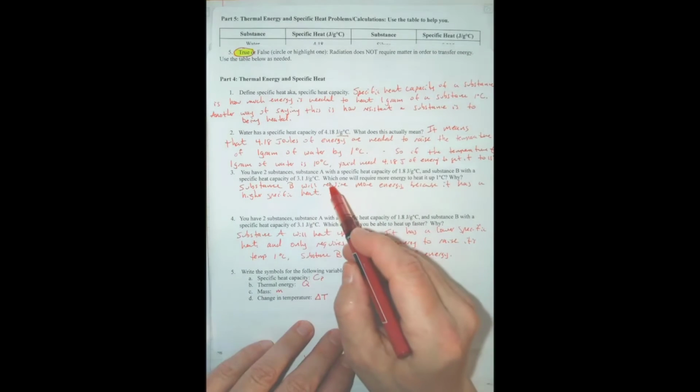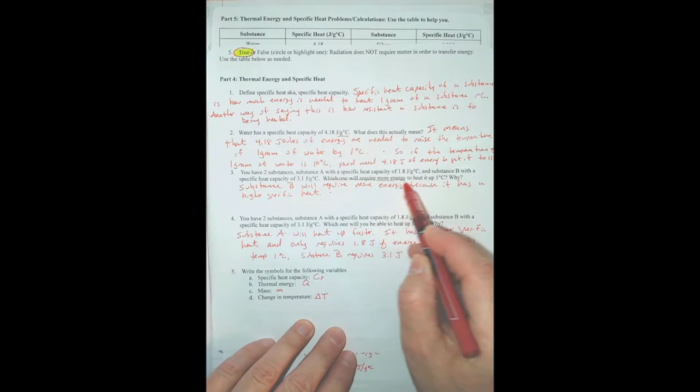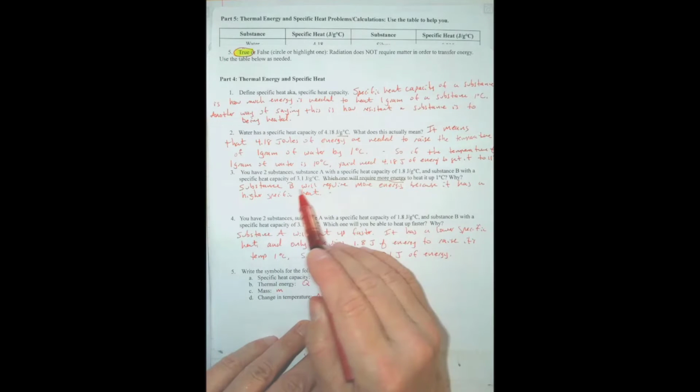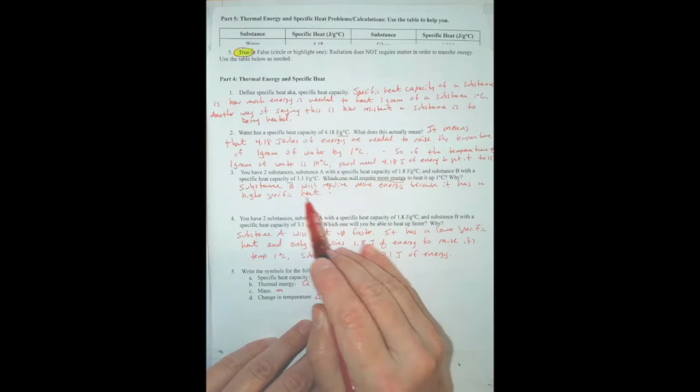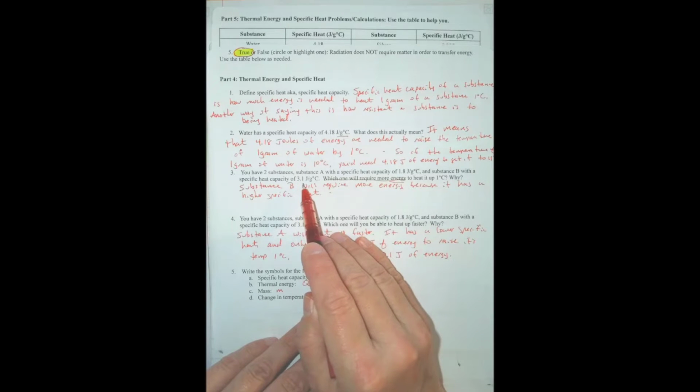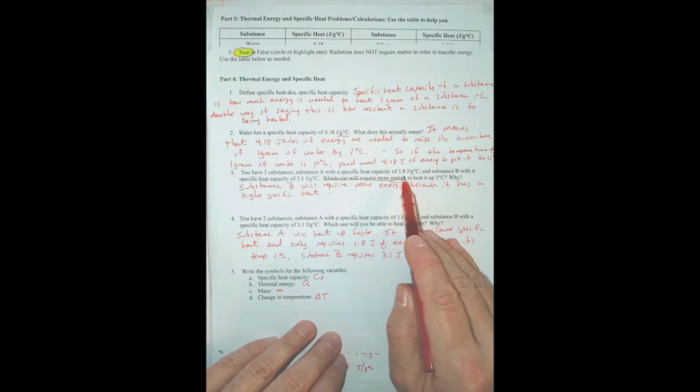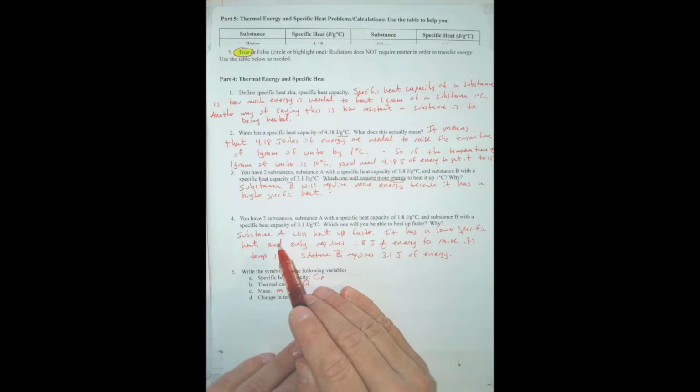So the first thing we're asking is which one will require more energy? Well, substance B will require more energy because it has the higher specific heat. We have to apply 3.1 joules of energy to this one. We only have to apply 1.8 joules of energy to this one to get that substance to go up 1 degree.